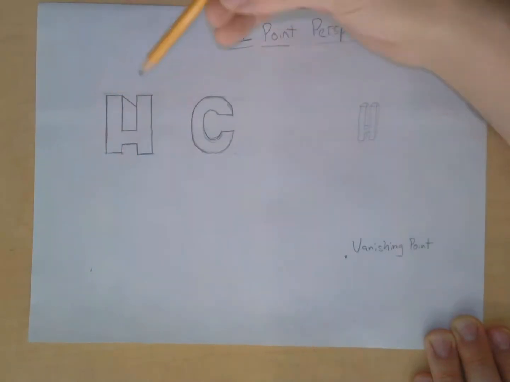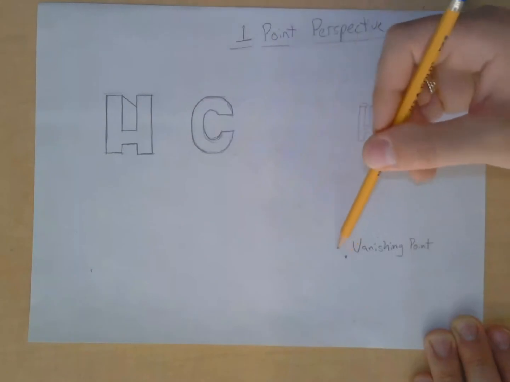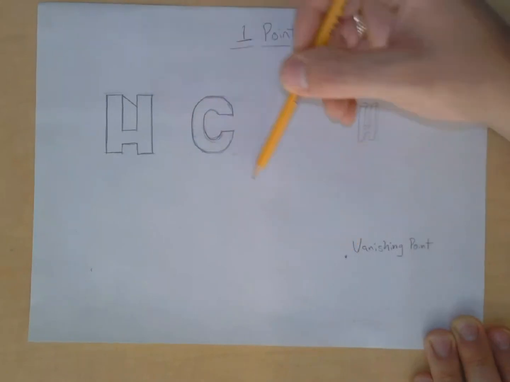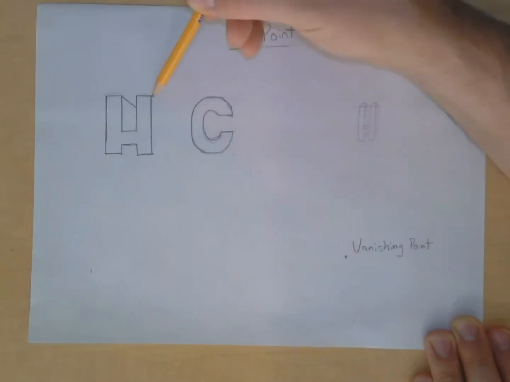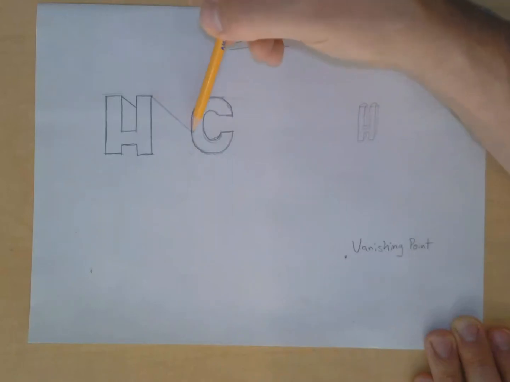Now I'm going to go to this side. Okay, I'm going to look at my vanishing point. I'm going to imagine a line going up through here, and I'm going to draw a line until it hits the next letter, and then I'm going to stop.